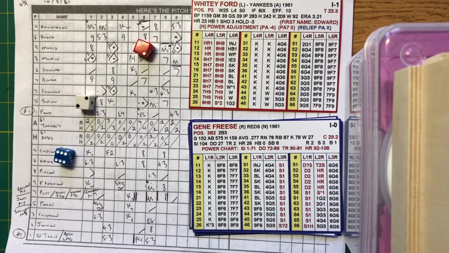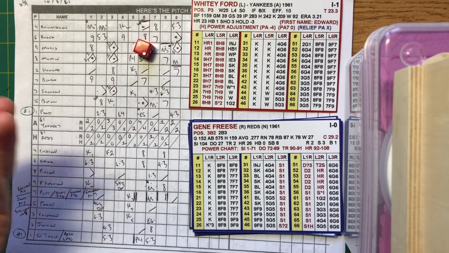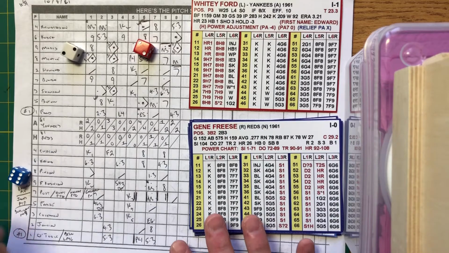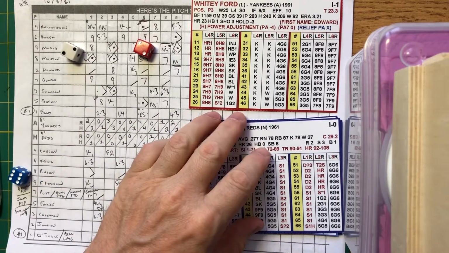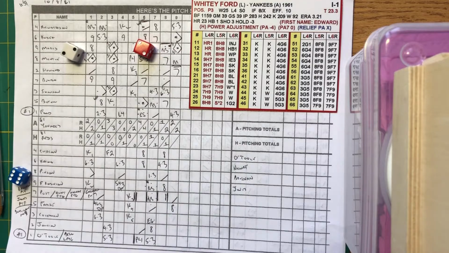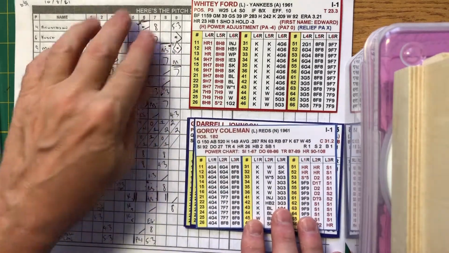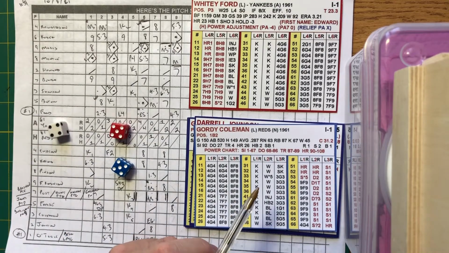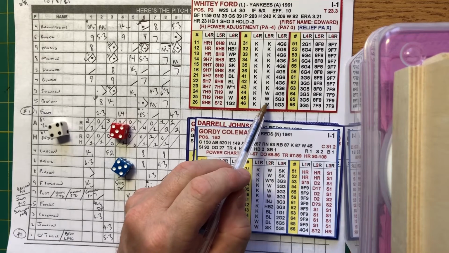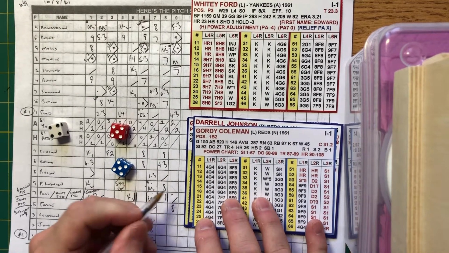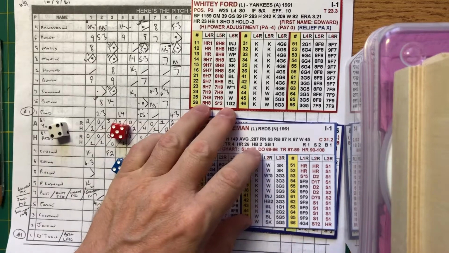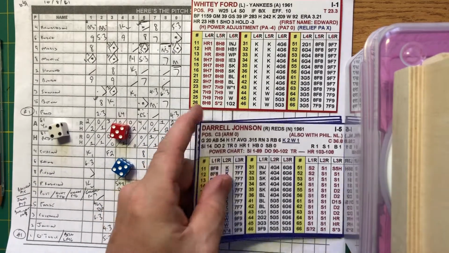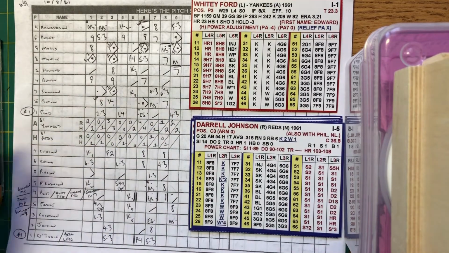Gene Freese comes up. Ford from the stretch. The pitch to Freese. Chance for Mantle. He makes it for out number 1. In the bottom of the 9th, Gordy Coleman comes up. Darryl Johnson is on deck. The pitch from Ford is ball 4. 2 on now for Johnson. Gus Bell on deck. Yankee infield looking for a twin killing.